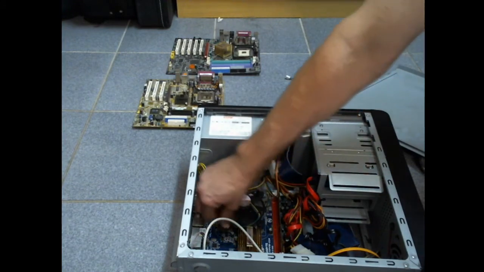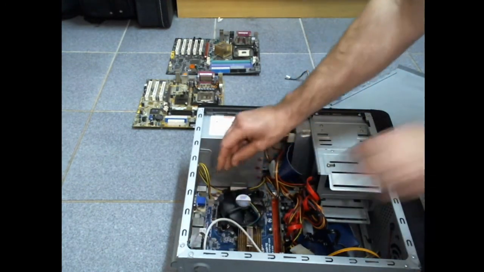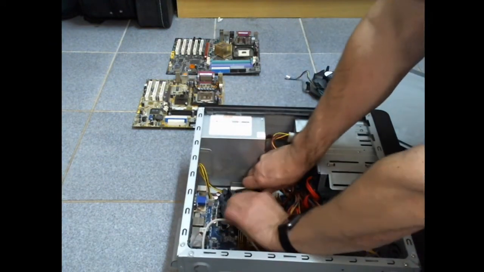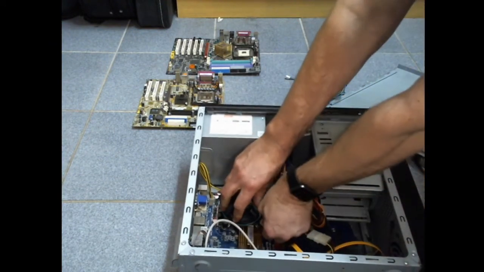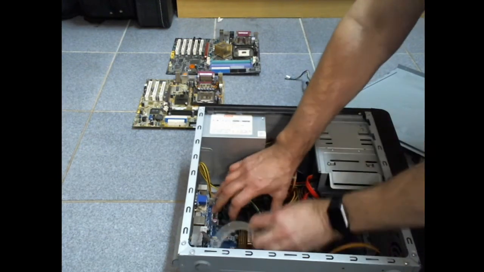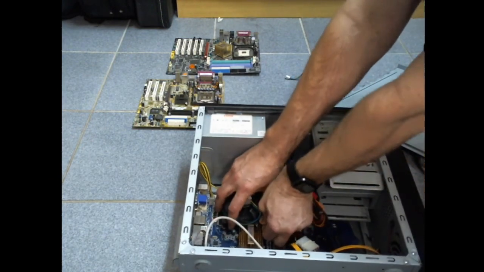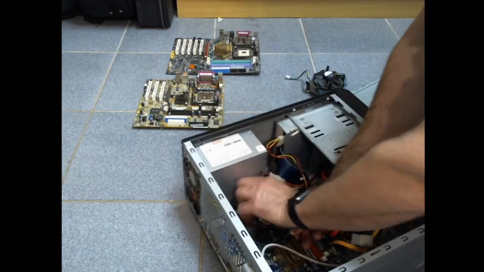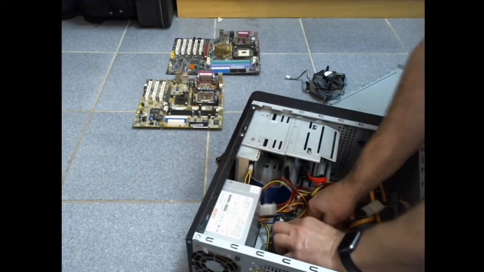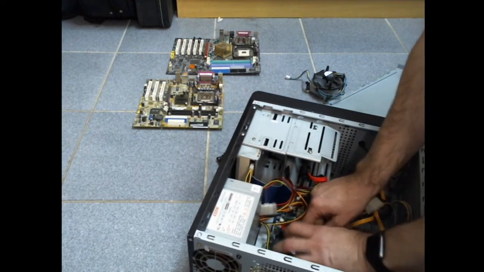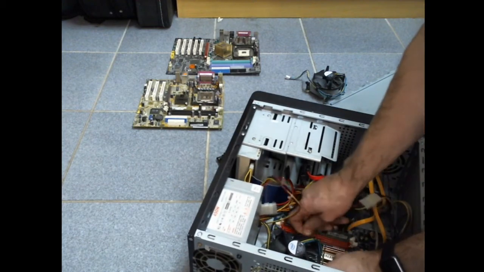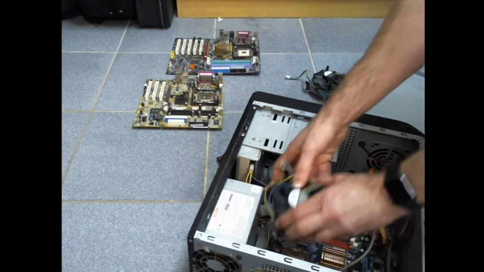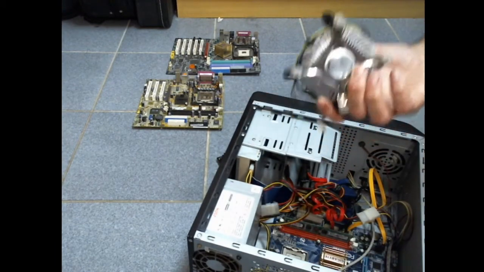If you unclip the heatsink, I would normally do this with a screwdriver, not with bare hands. I've pulled off the heatsink. So there's the heatsink.